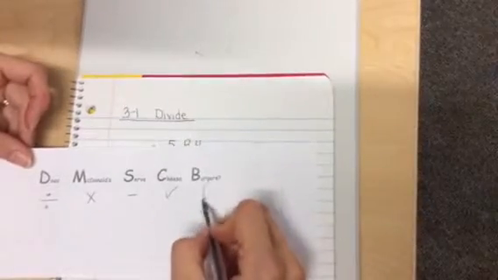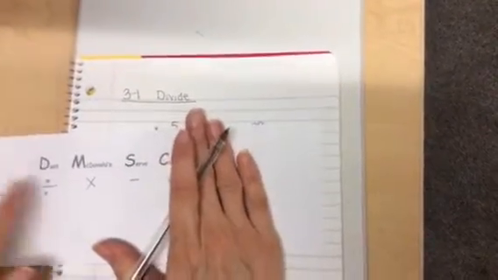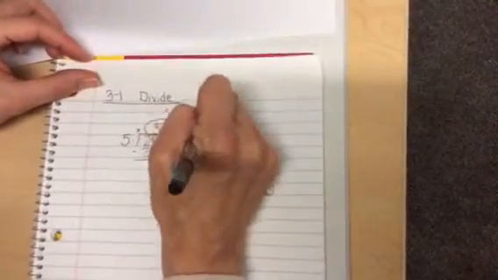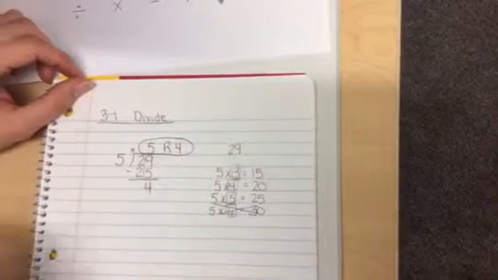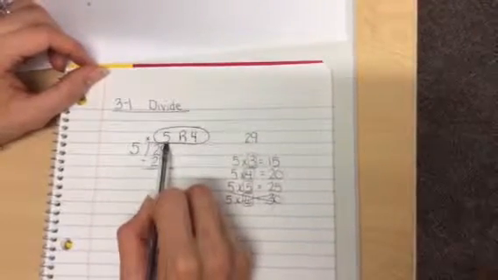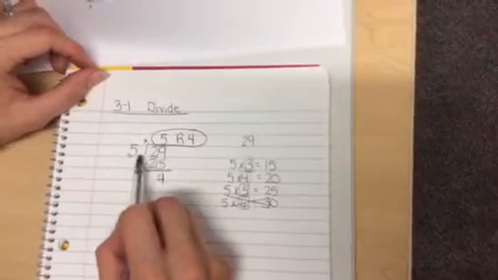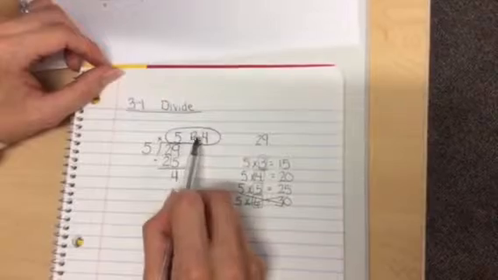And then finally, we have this burgers bring down. You are ignoring that step for now. It's going to come later. You just have to do these steps for now. Now I'm going to circle my answer. So that I gave each of my friends 5 pieces of candy, and I have 4 left in the bag. 29 divided by 5 is 5 with a remainder of 4.